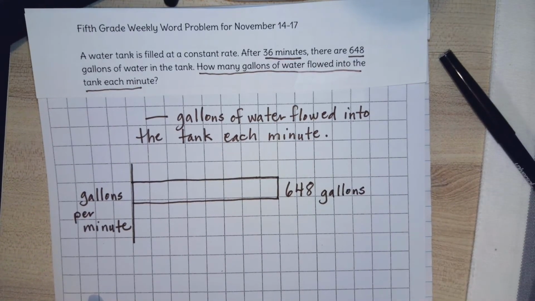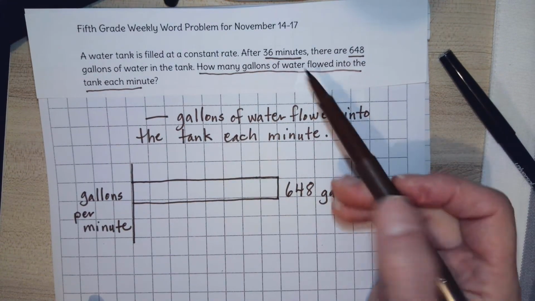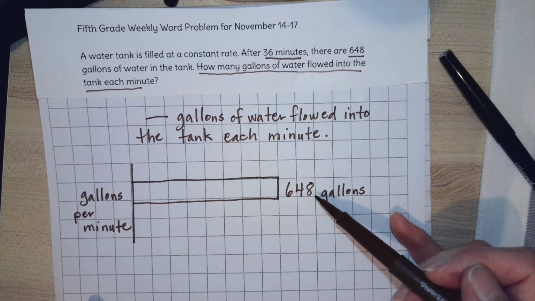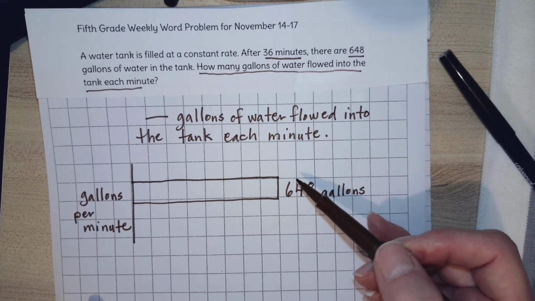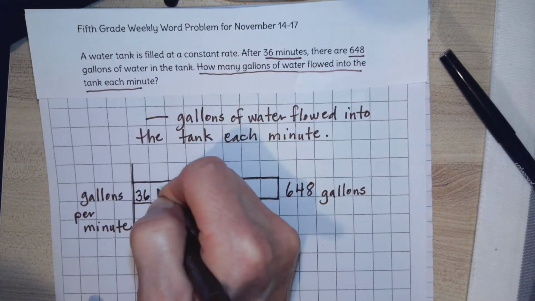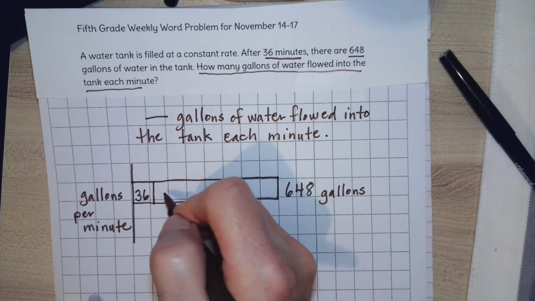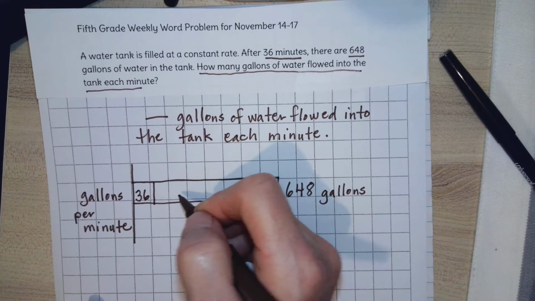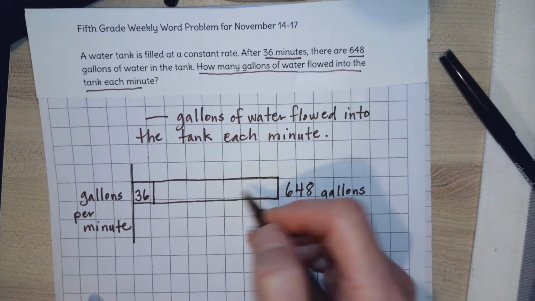And the other information that they're giving us is that it was constant and it flowed for 36 minutes. So I need to see how many 36s go into 648, because that will tell me how many gallons of water flowed into the tank each minute. I know it's for 36 minutes, so I'm putting a 36 here, and I could put 36, 36 and count until I came up with 648, but we're not going to do that.